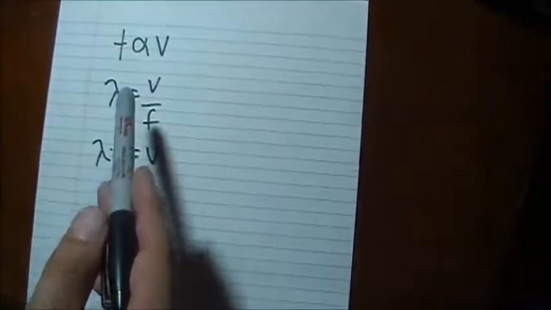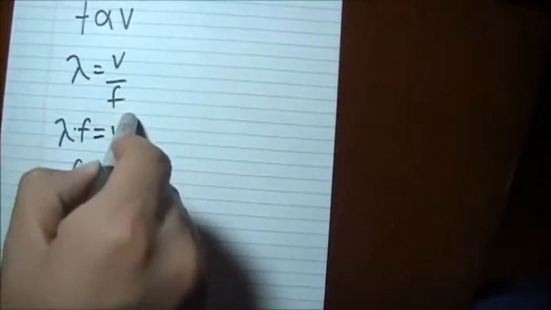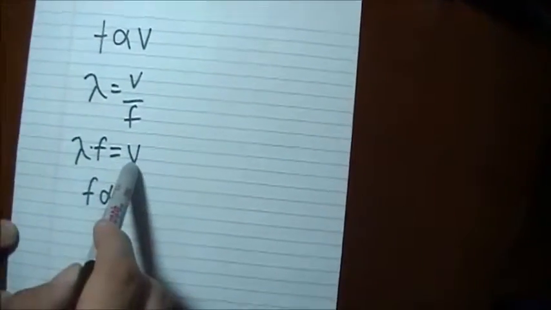Now let's refer to an equation on the AP Physics 1 equation sheet. This stands for wavelength, this stands for speed, and this stands for frequency. For now, we can forget about the wavelength. Now I've rewritten this equation into this form.